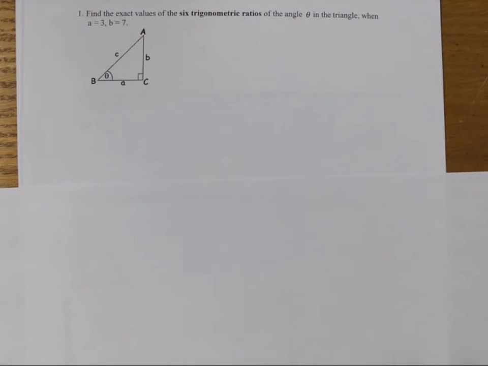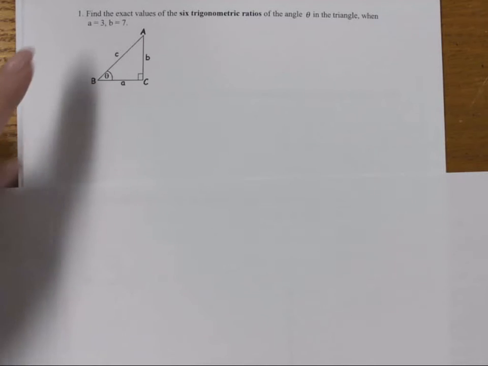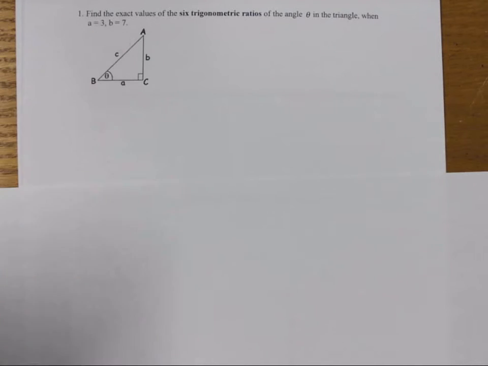All right, so on this problem, we are looking to find the six trig ratios using exact values of the angle theta in the triangle when A is equal to 3 and B is equal to 7.